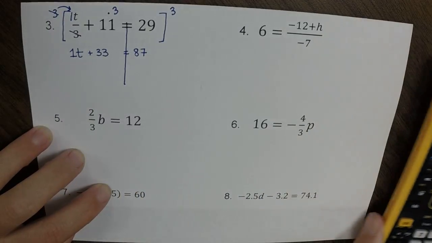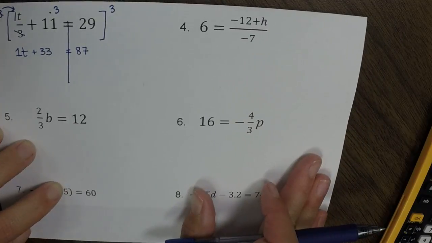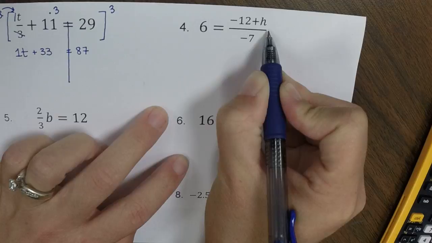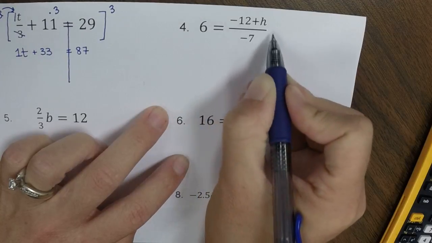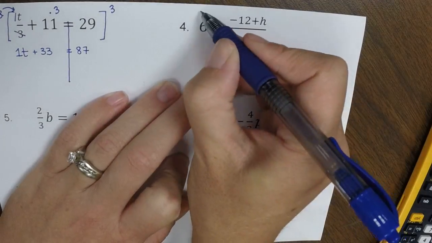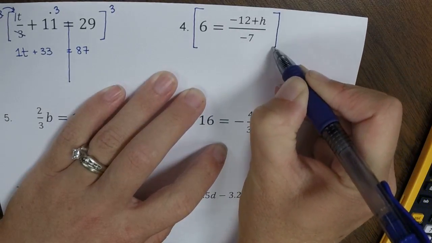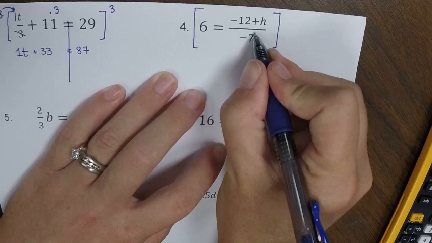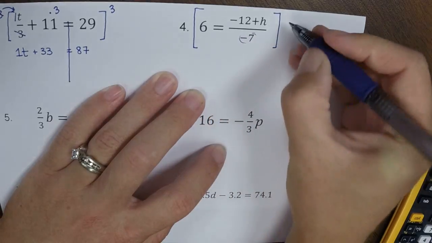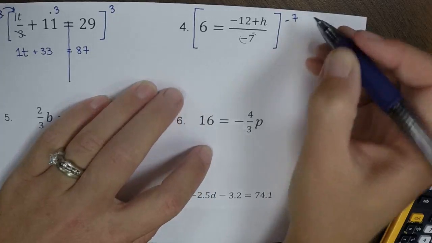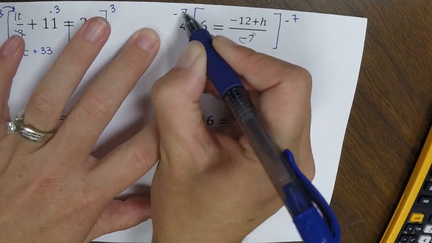So let's look at number 4. Number 4 is the same way. Notice it's got this big division. Okay, so this is a big fraction. That means in order to start to solve this problem, we are going to go ahead and multiply by the denominator, which would be this -7. So I'm going to multiply by -7 on this side and -7 on this side.